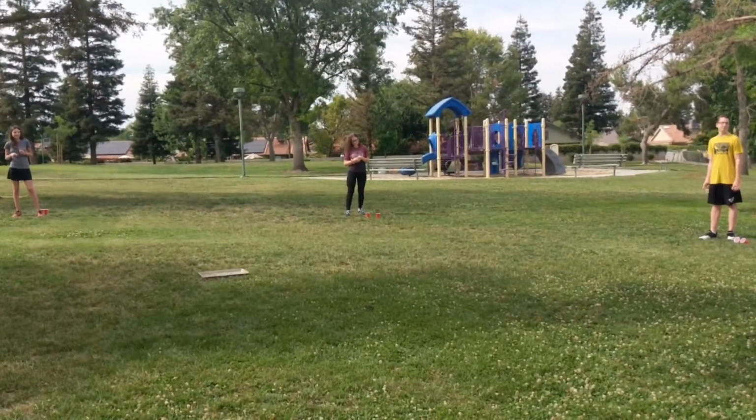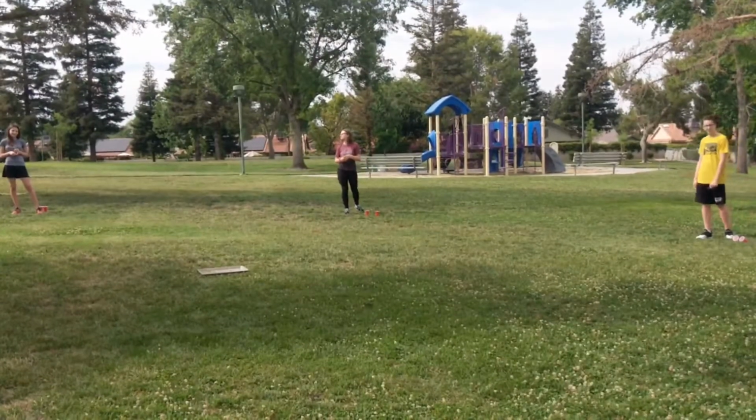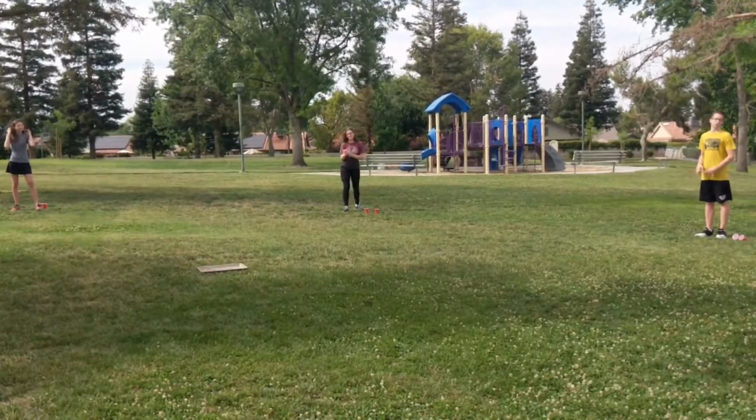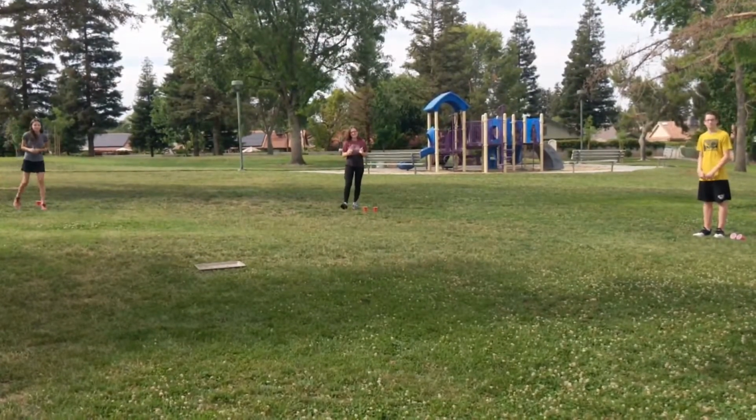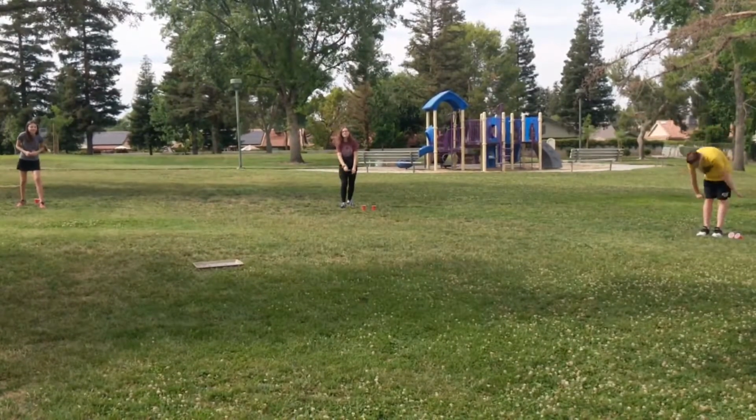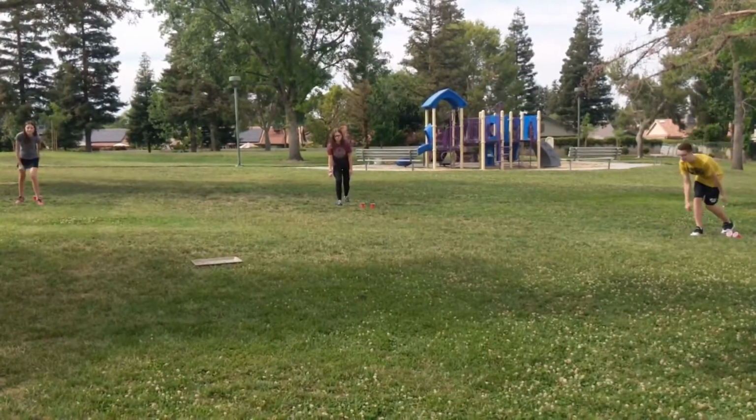Okay, we are starting our 6th generation, and we're gonna have our 8 foragers try to collect as many beans as they can. All right, foragers, are you ready? Yes. Okay, set, go.